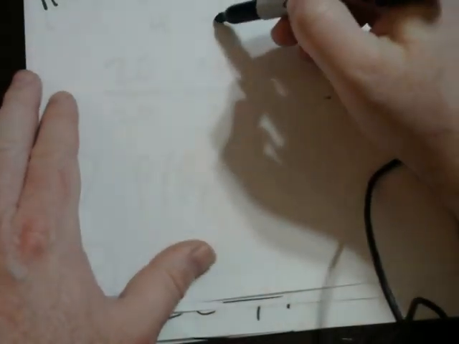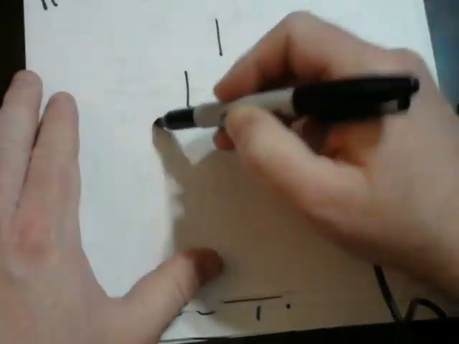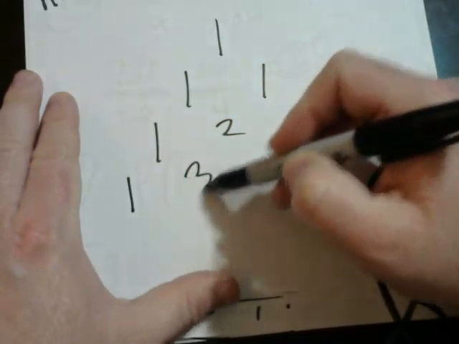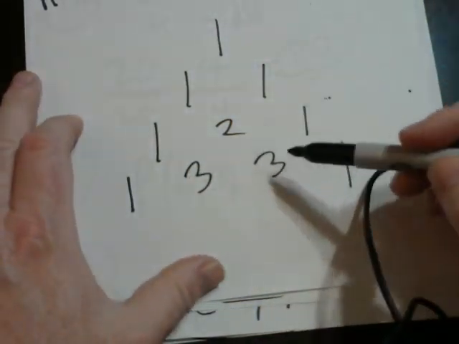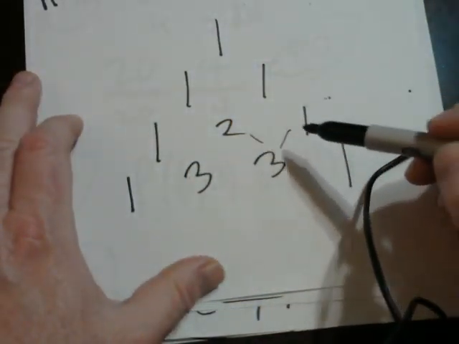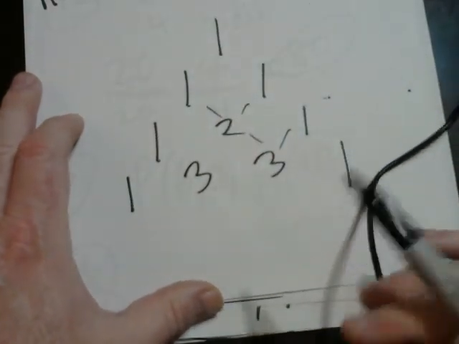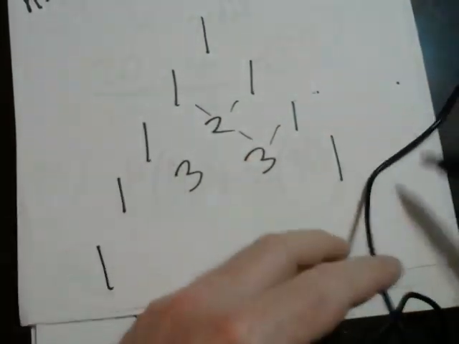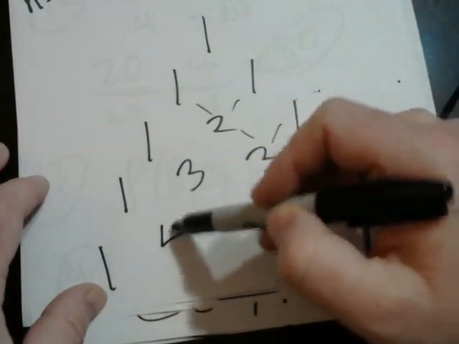So remember, when you sketch Pascal's triangle, you start off with a 1 at the top, and then you put 1s on the outside, and here are the first several rows. So we get the 3 by adding the 2 and the 1. We get the 2 by adding these two 1s together. And if I add 1 and 3, I get a 4 there. If I add 3 and 3, I get a 6, and so on.